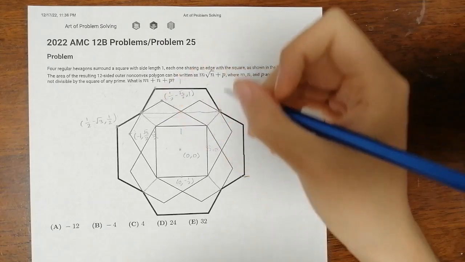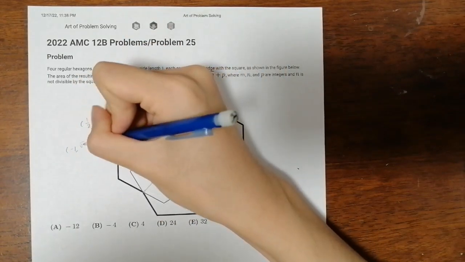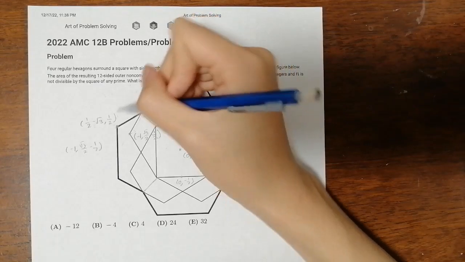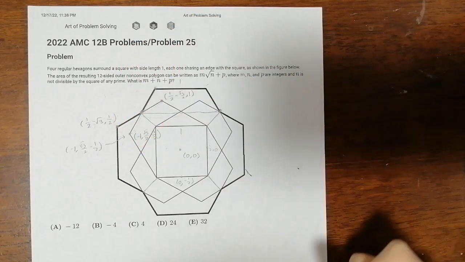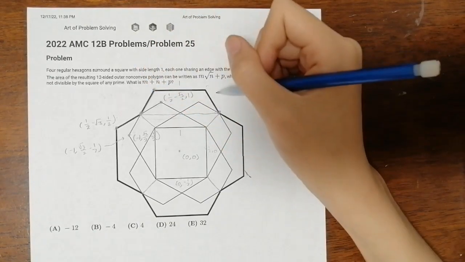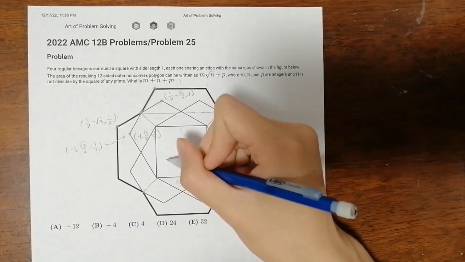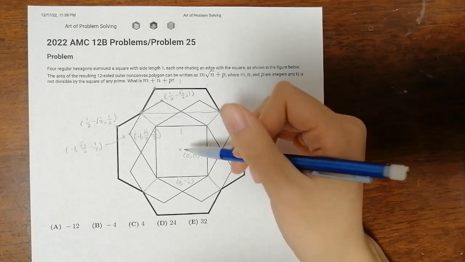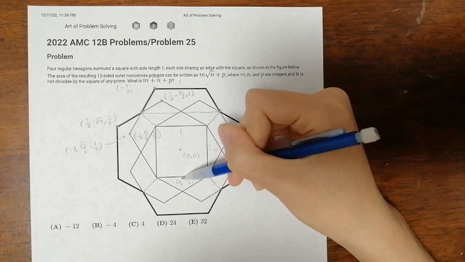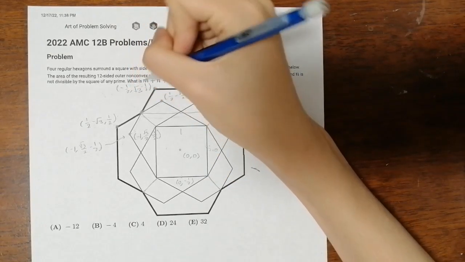I hope you can see that. I'll just write it bigger. It'll be (-1, √3/2 minus 1/2). Okay, and then finally we want this point here. And so we want to move 1/2 in the negative direction on the x-axis. So this will be -1/2. And then 1/2 down, √3 up, √3 minus 1/2.